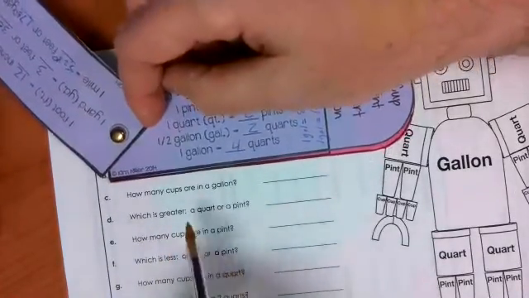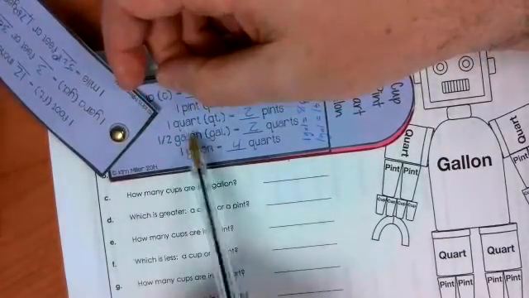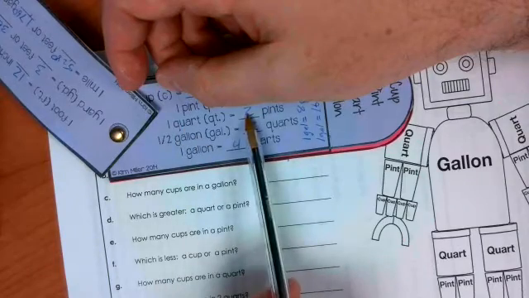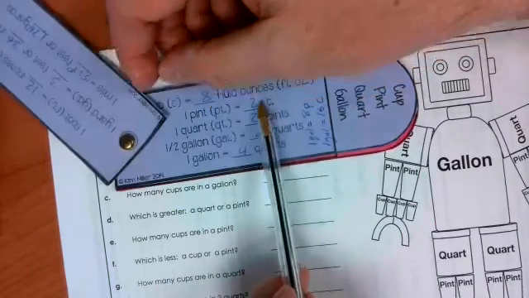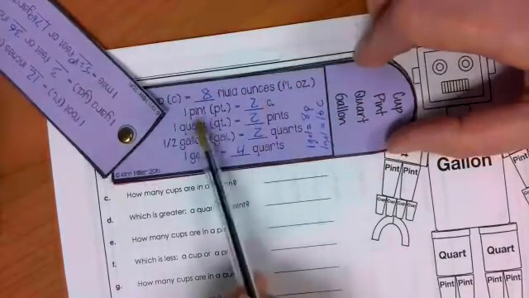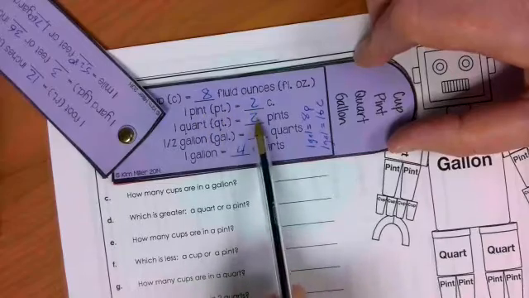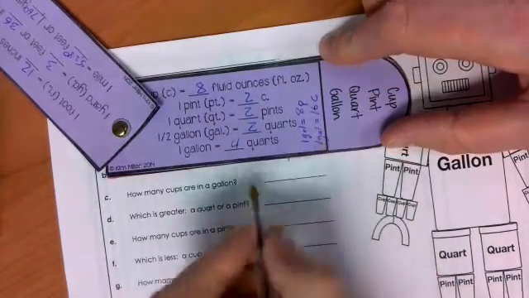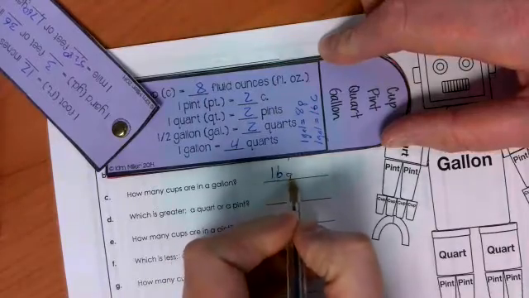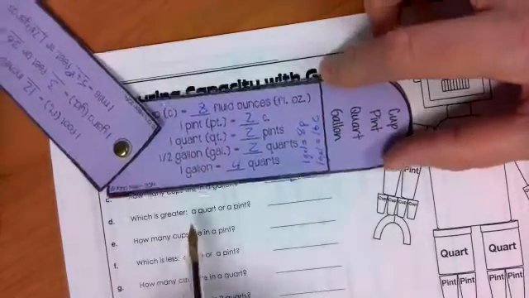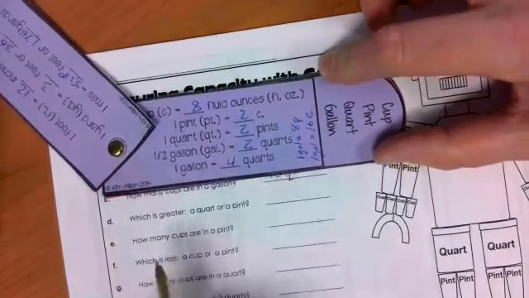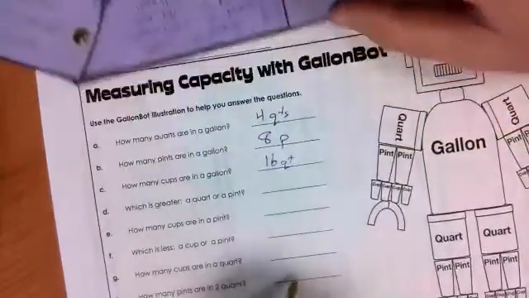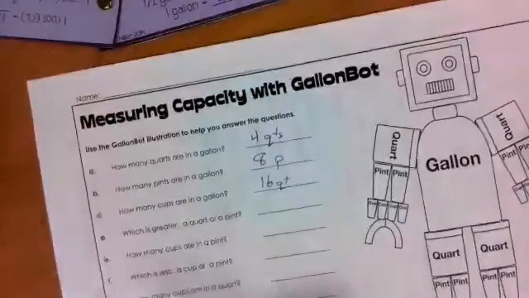Okay, how many cups are in a gallon? Well, same thing. So you know there's 4 quarts, so 4 times 2 is 8, and then we want to try to get to cups. Sorry, my hand's in the way. Cups, so then we'd go 8 times 2, which would be 16, or if you were in your book, there's your answer right there. If you wrote down all that stuff in the book. Which is greater, a quart or a pint? Well, we know if you look right here, you could also, you don't even need those to do this.